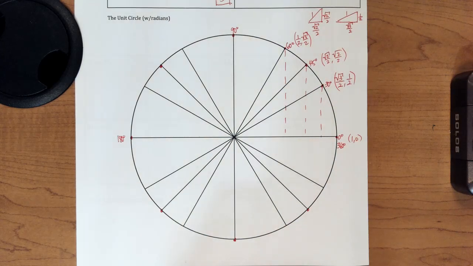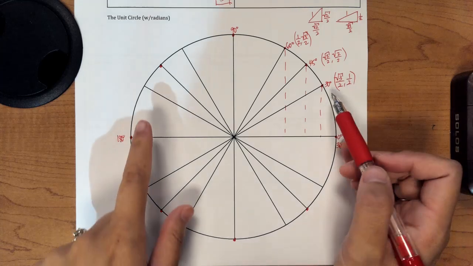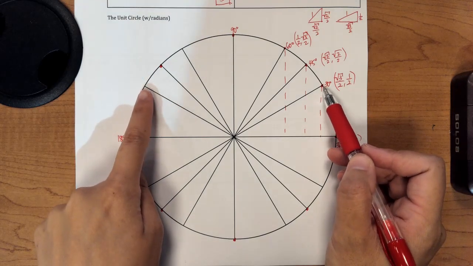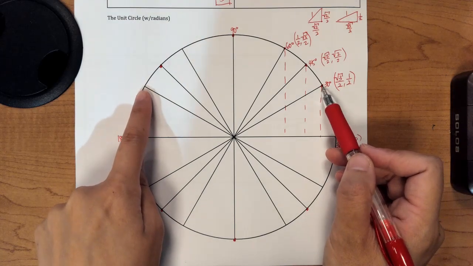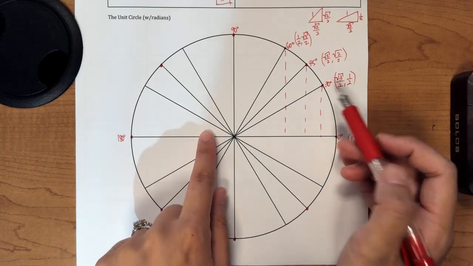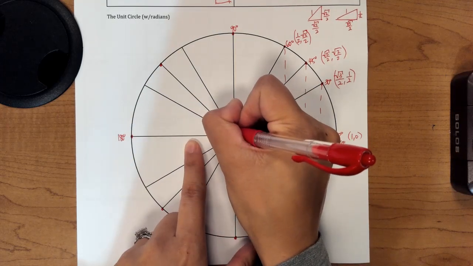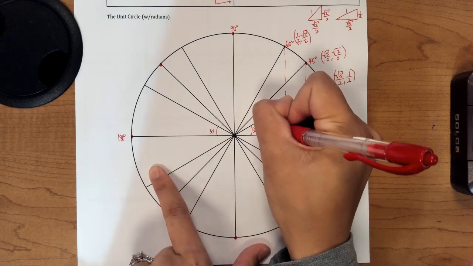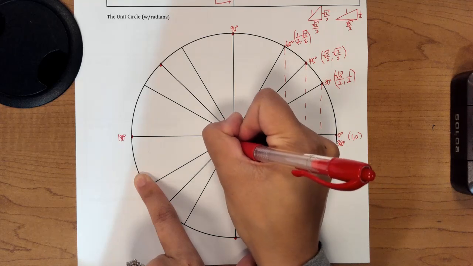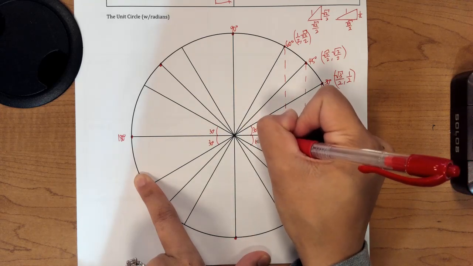Now, when you fill in the rest of your unit circle, you are going to make sure that anything with the same reference angle, so notice this is a 30-degree reference angle here, right? And this is a 30-degree reference angle, 30 degrees, and 30 degrees, sorry.